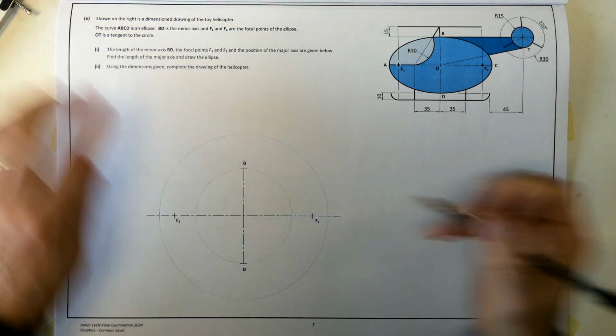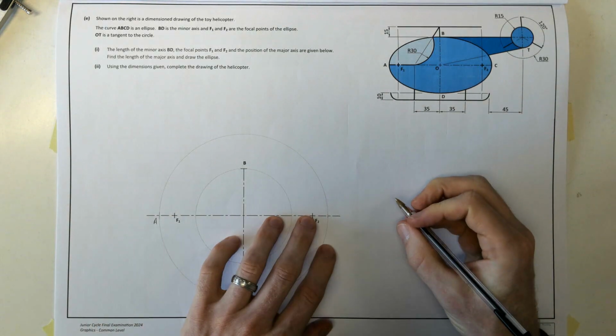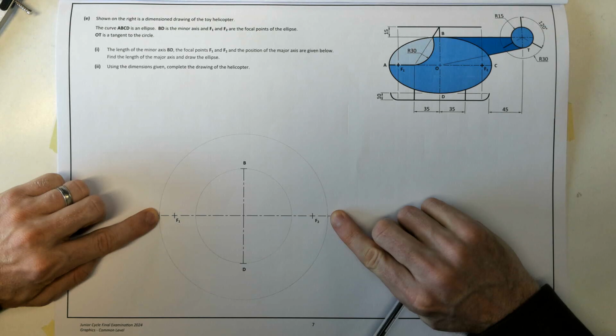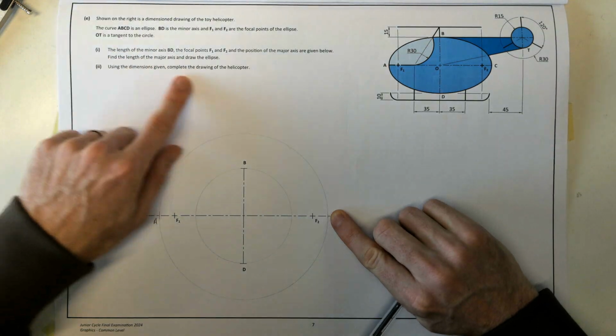Okay, let's just label A and C. So we have the length of our major axis. So that's done. Now we need to draw the ellipse.